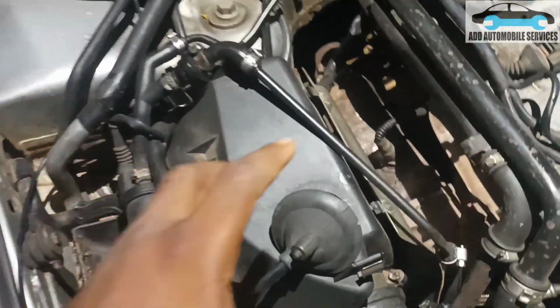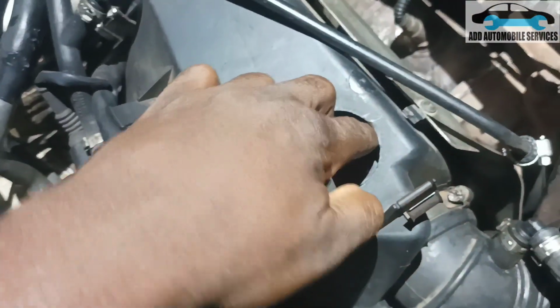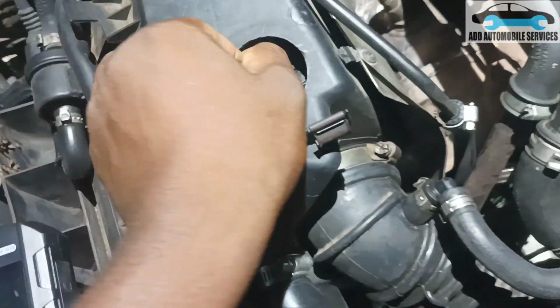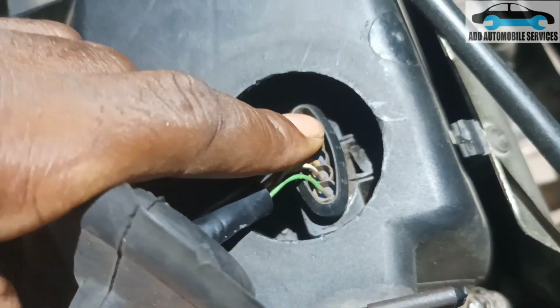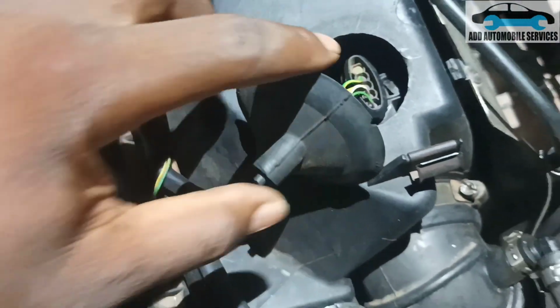So this is my wiring. This is my airflow sensor. I don't think I can remove it. So what I'm going to do is, I think this is pin 2. You can see pin 1, you can see the pin labeling. So I'll test this pin 2 and see.